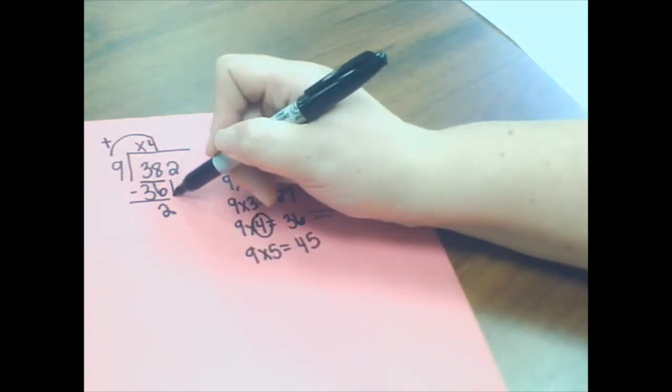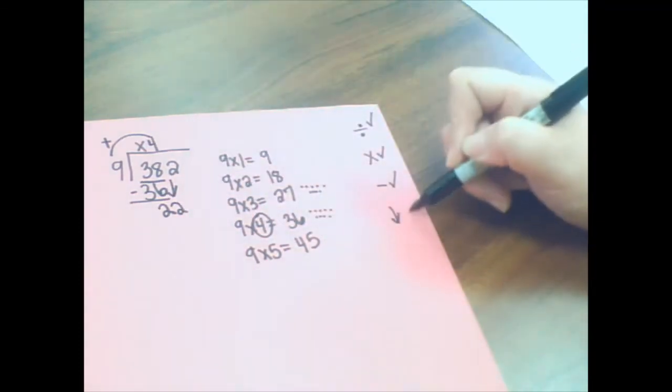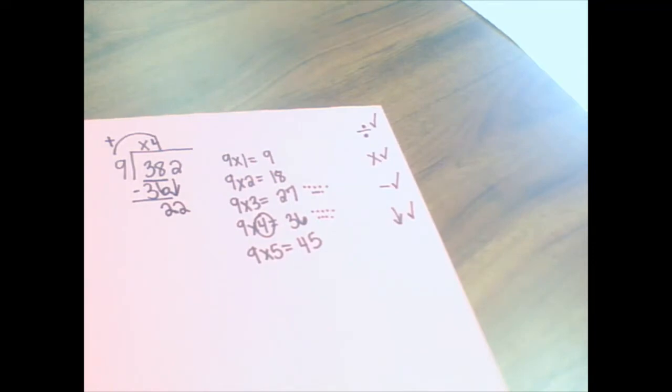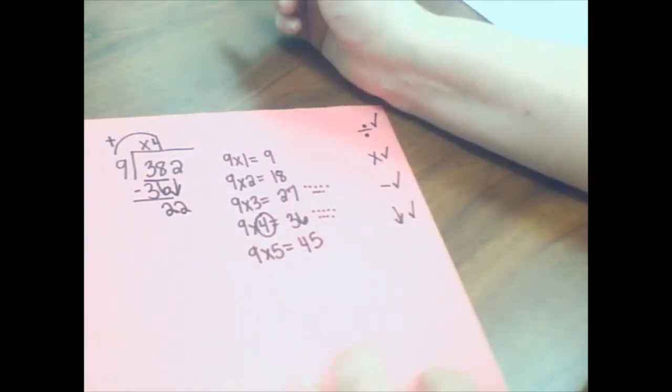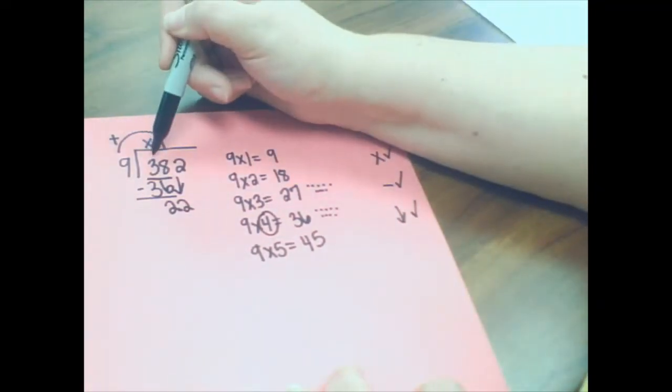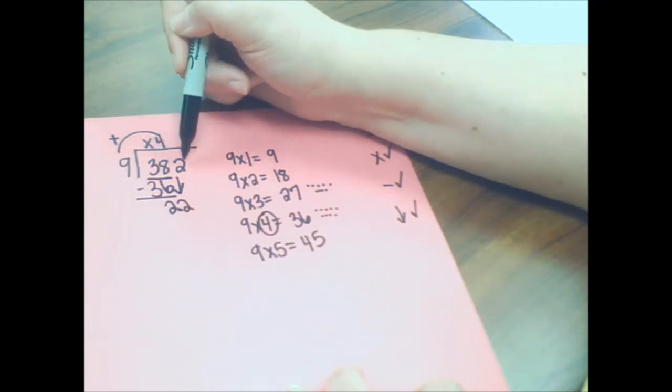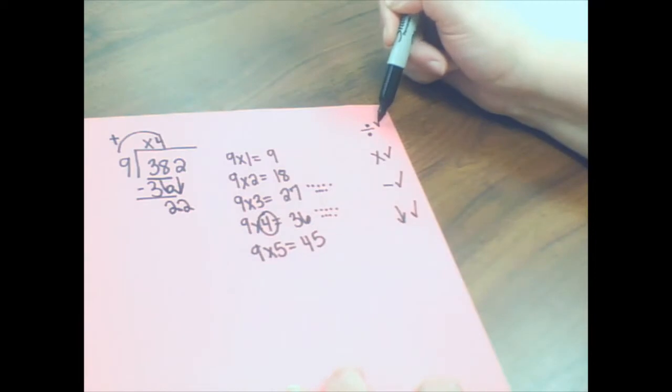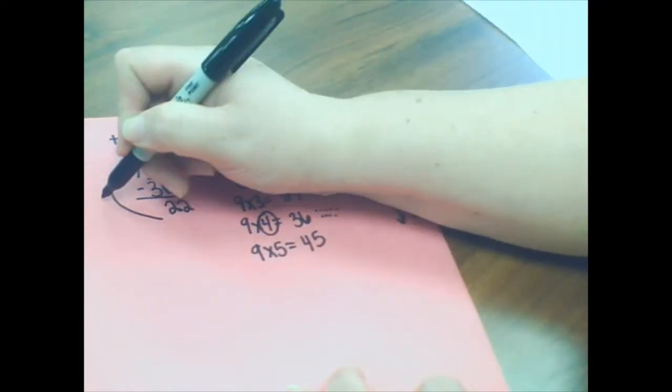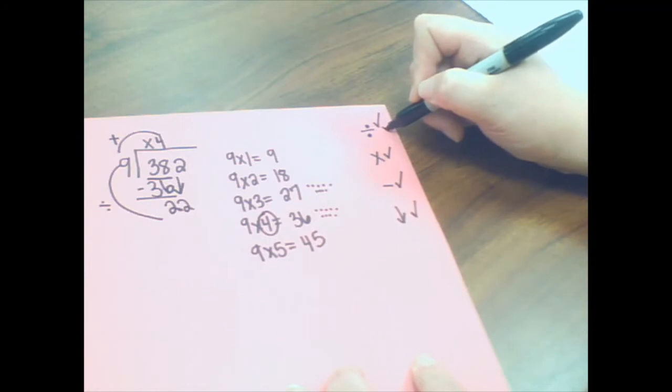Divide, multiply, subtract, bring down, and I have 22. Now, remember, each digit in the dividend needs to have a number above it. So I'm not done. I have to start the process over with division. So now I am putting 9 into 22.